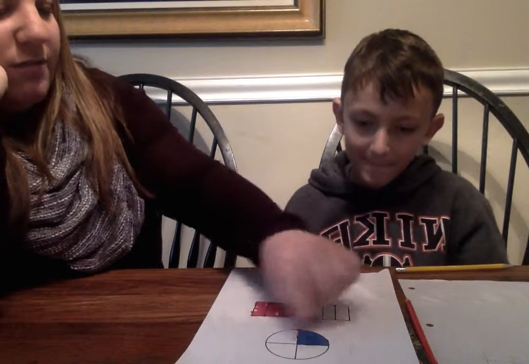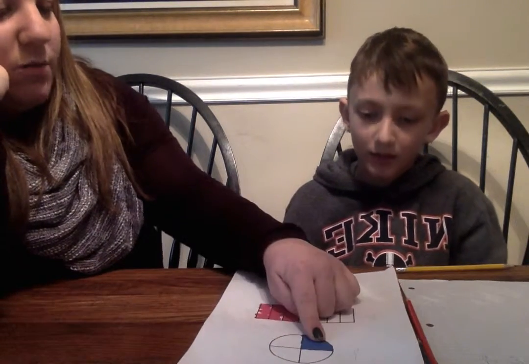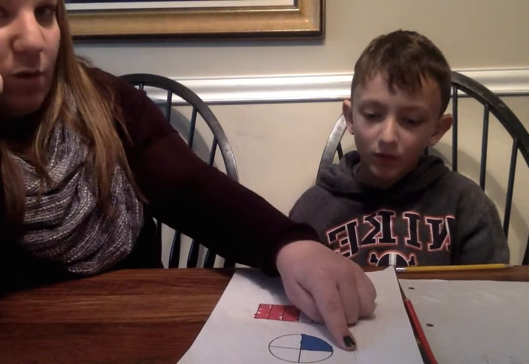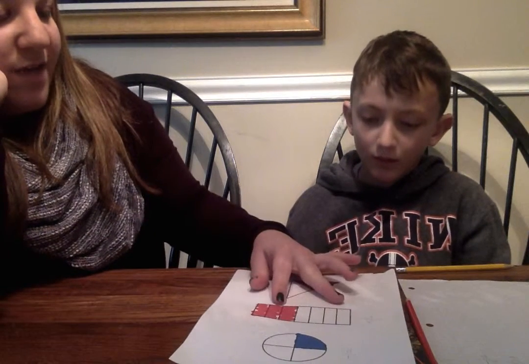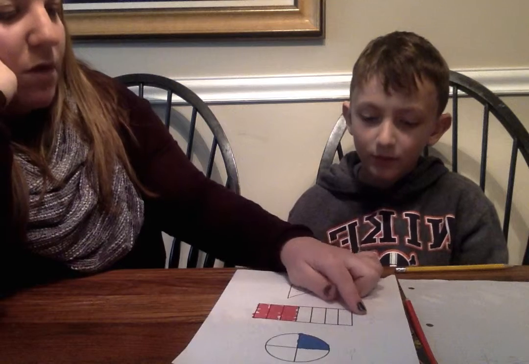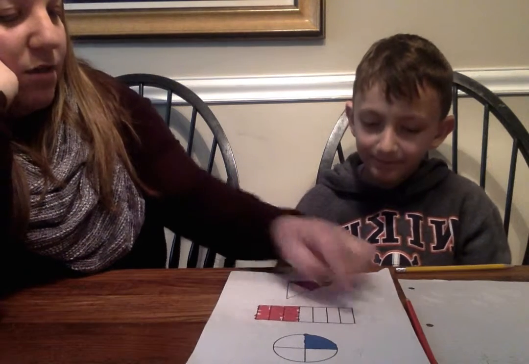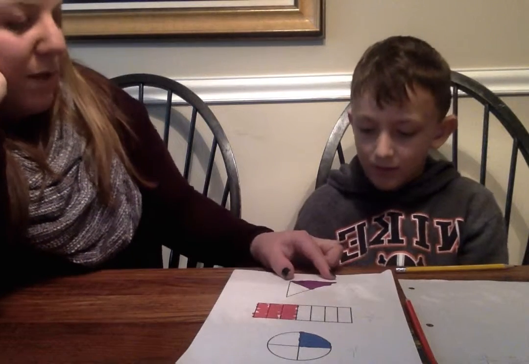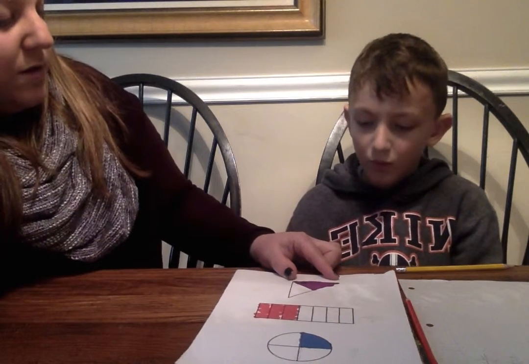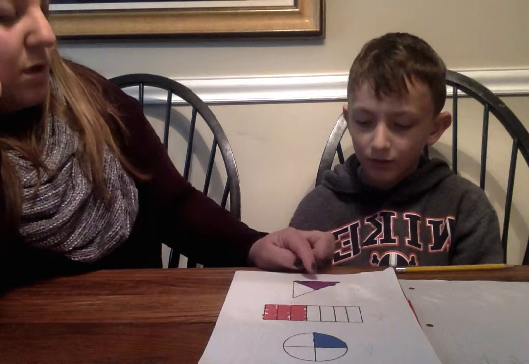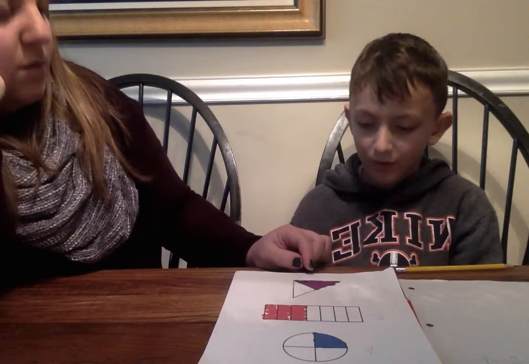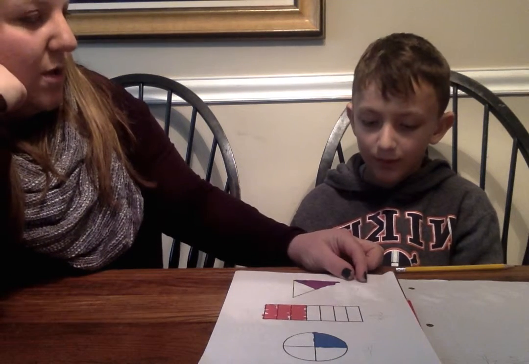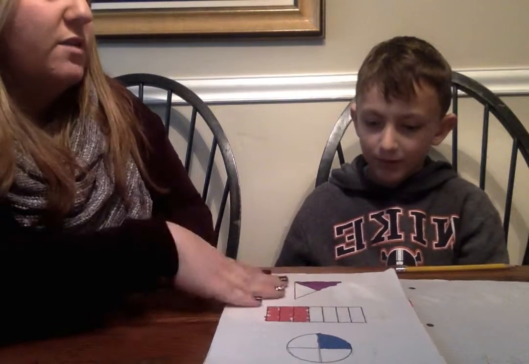So the circle you identified had 4 different spots. 1 was colored in, so the part that's colored in is 1/4. The rectangle had how many parts? 7. Good. And how many were colored in? 3. So you wrote the fraction 3/7. Awesome. And what about this triangle? 1 was colored in, and there were 2 parts. So the fraction is 1/2.